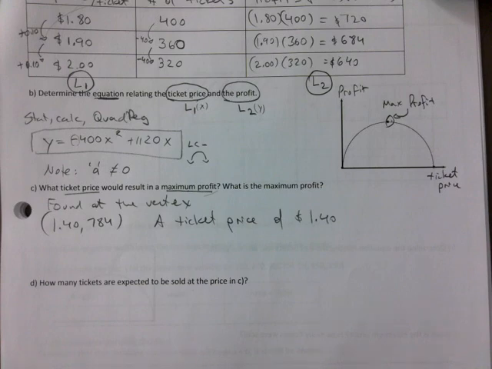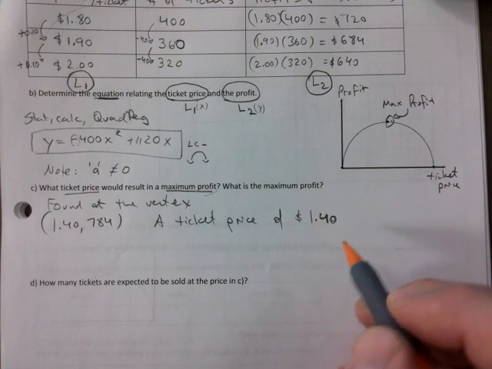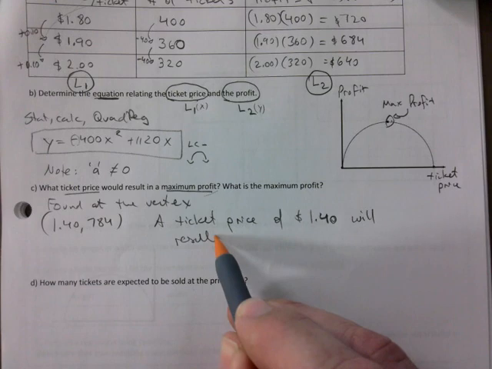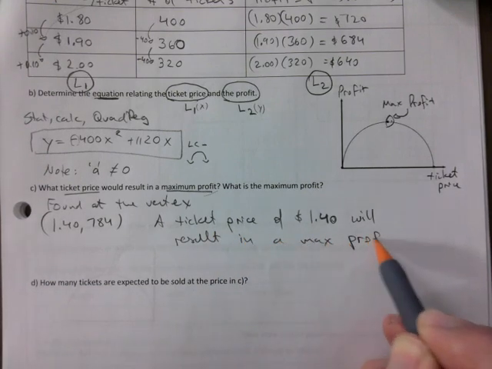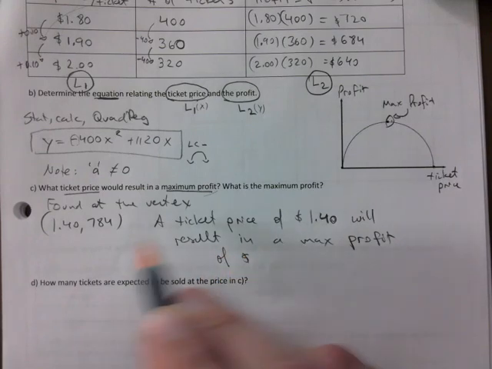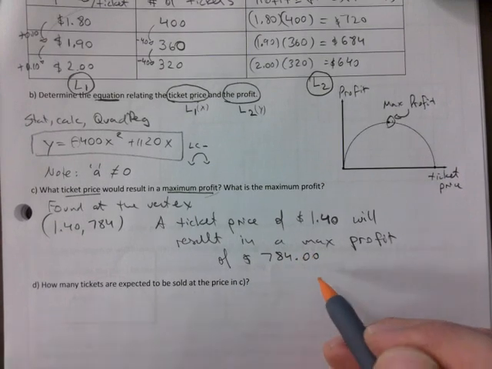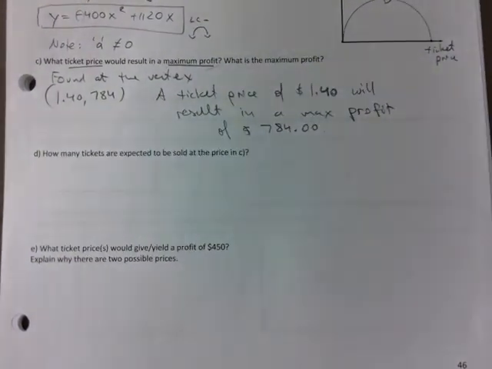Isn't that interesting, right? We kept on increasing the price, but you actually have to go all the way down to $1.40, and that will result in a maximum profit. And because it's asking about it, in this case, it's a nice round number, it's $784. I will do D real quick here.